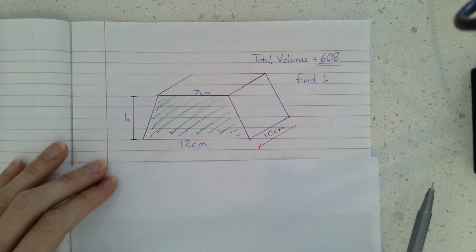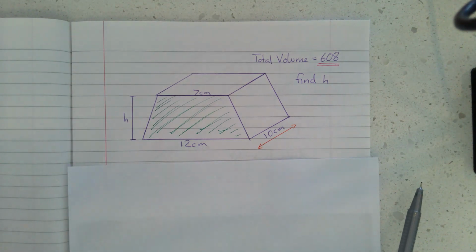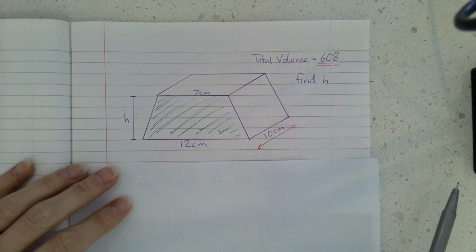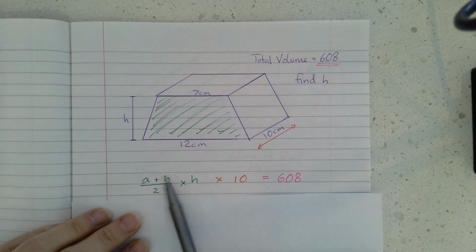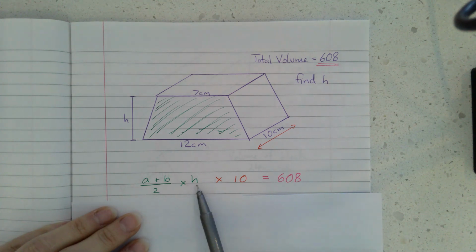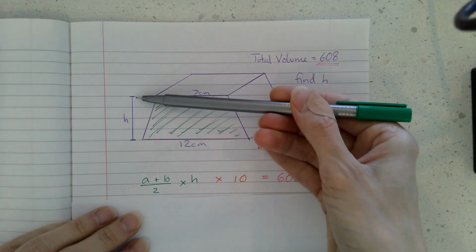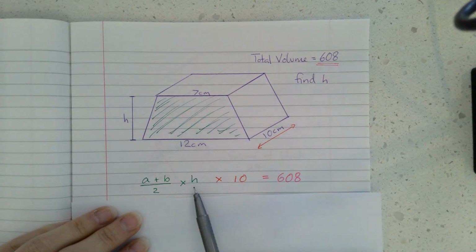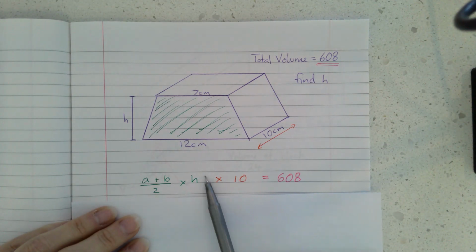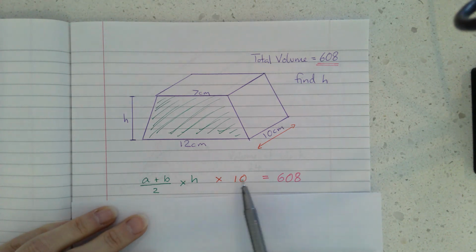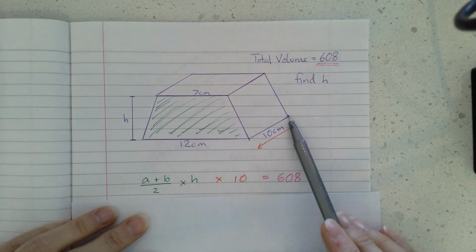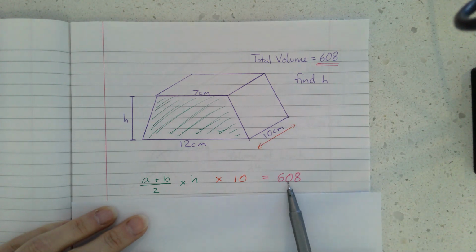On your formula sheet, it tells you how to find the area of a trapezium, and it's this one here. The 2 parallel sides added together, divided by 2, multiplied by the perpendicular height between the parallel sides, is the area of your trapezium. And that needs to be multiplied by the length of the prism to find the volume of the prism.